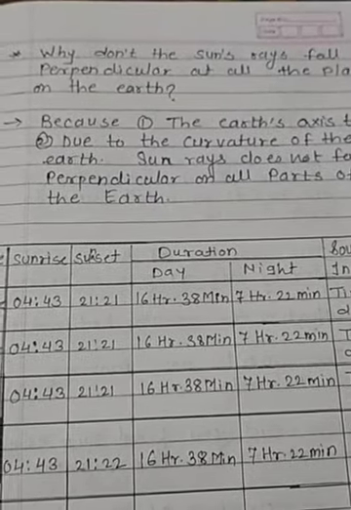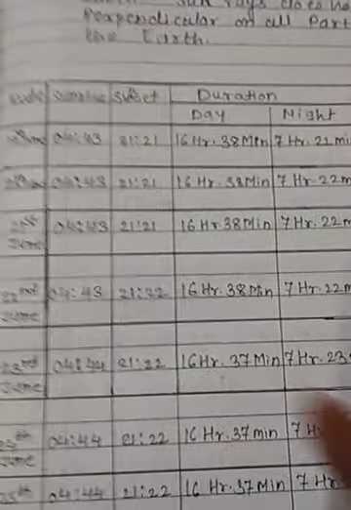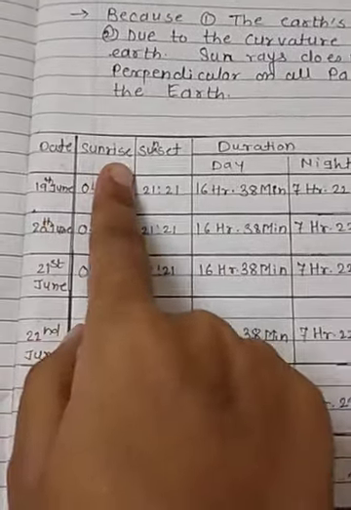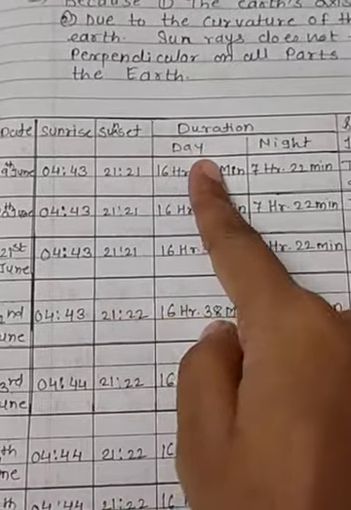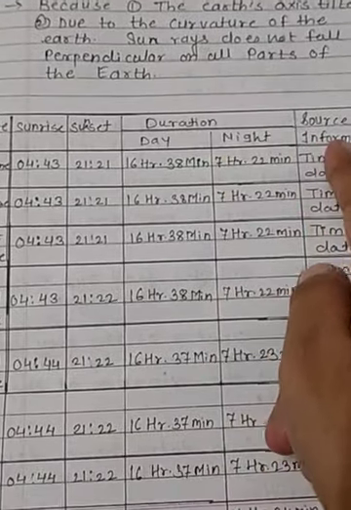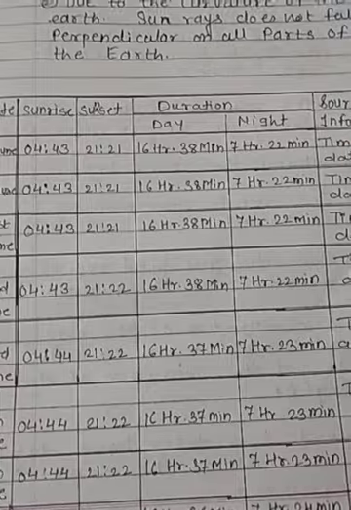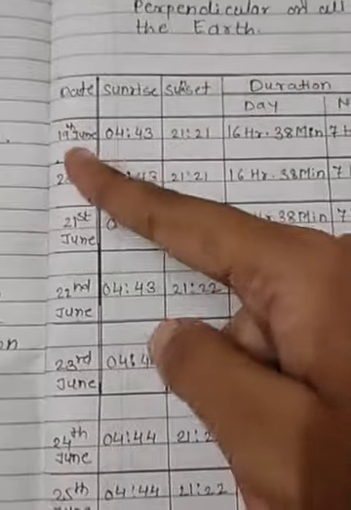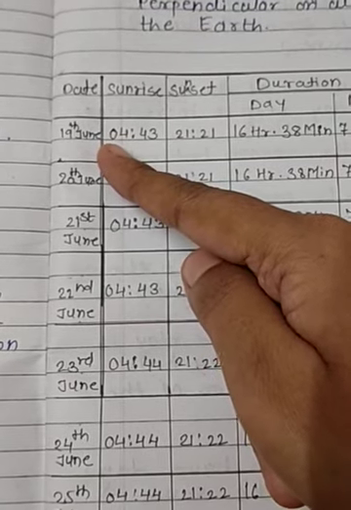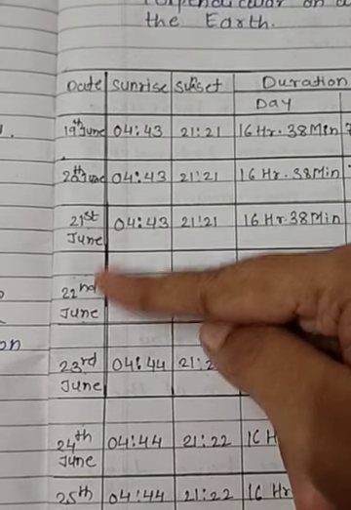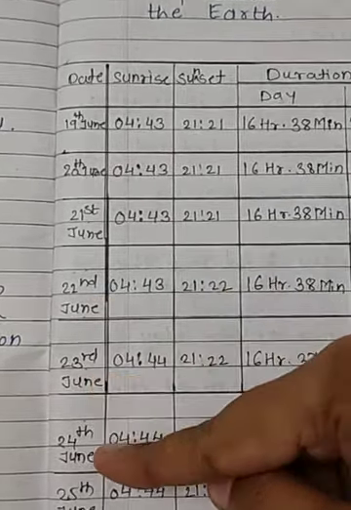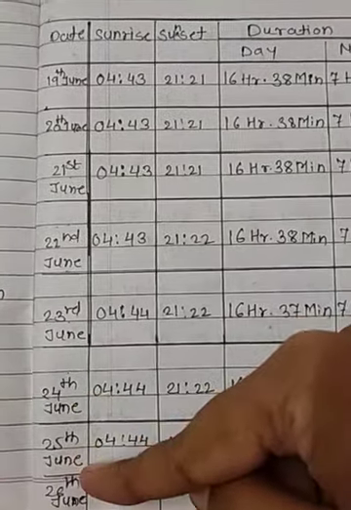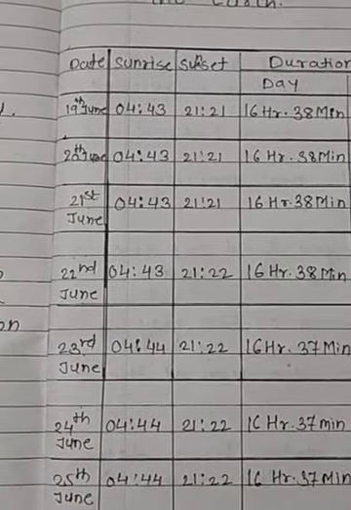So we can understand this concept with the help of this chart. This is a small activity actually. See the date, sunrise, sunset, duration of the day and night, and the source of the information. So the source of the information is time and date, all over the same as it is. And here the date starts from 19 June, 20 June, 21st, 22nd, 23rd, 24th, 25th, 26th, and as it is 27th and 28th.